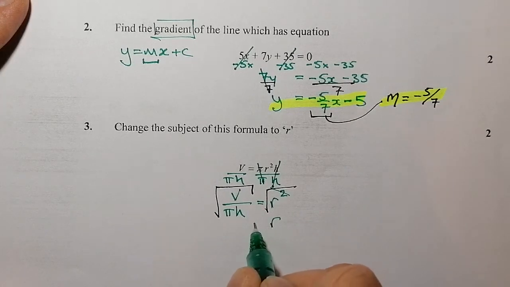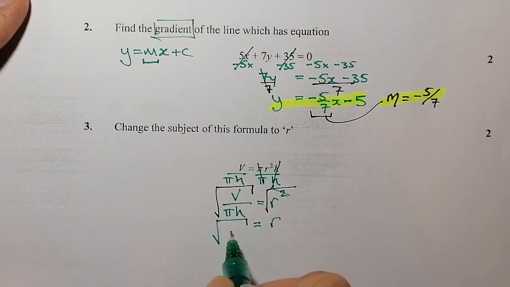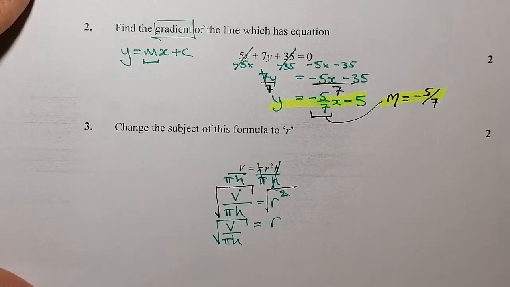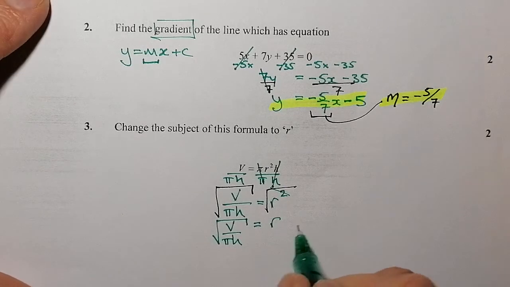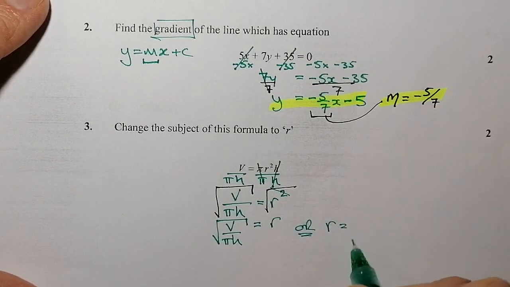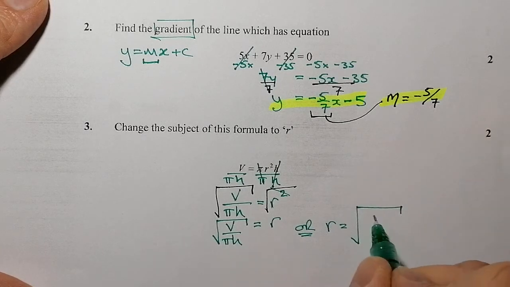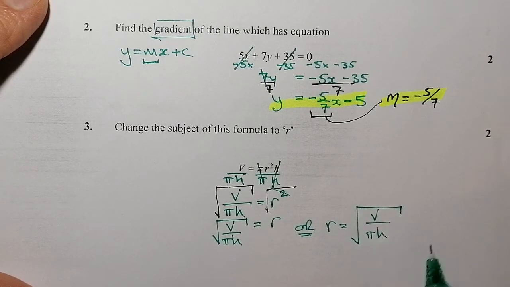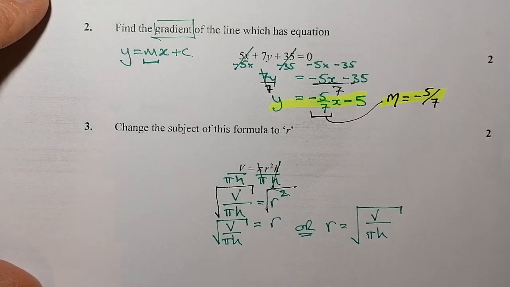That should leave me with r is equal to the square root of v, and that's going to be all over pi h, and that's going to be my answer. If I want to write it a little bit better, make it look like r is equal to root v over pi h. So there's my final answer there.